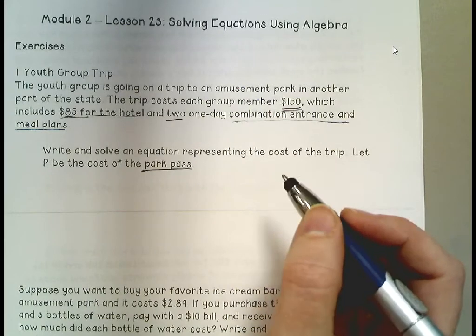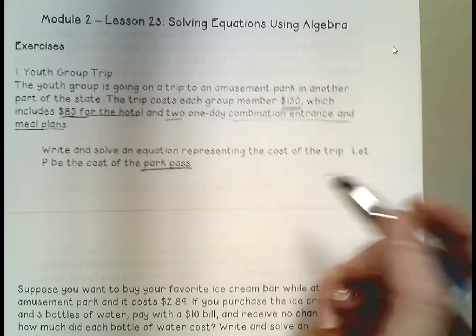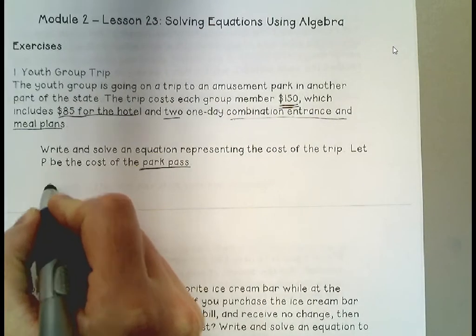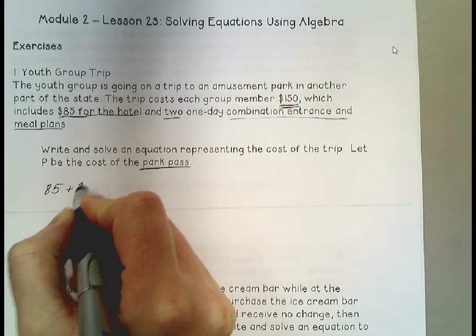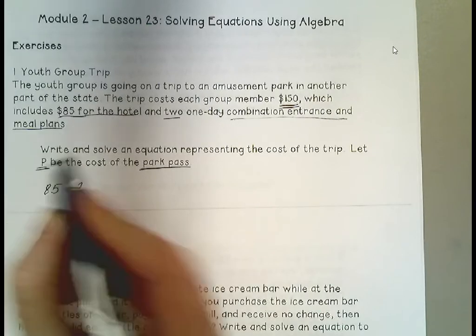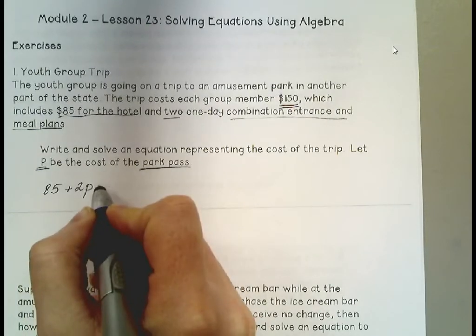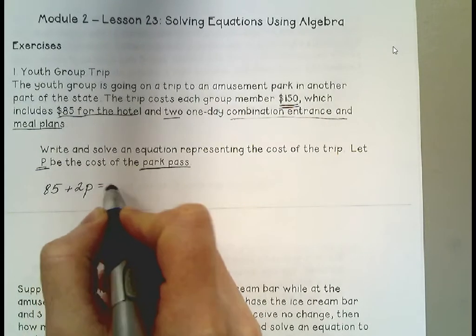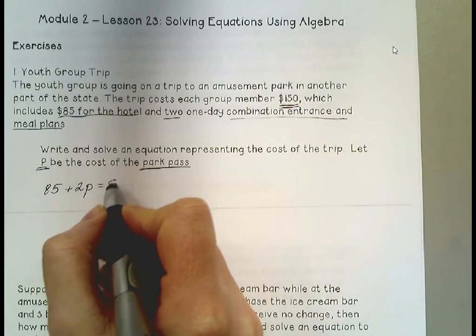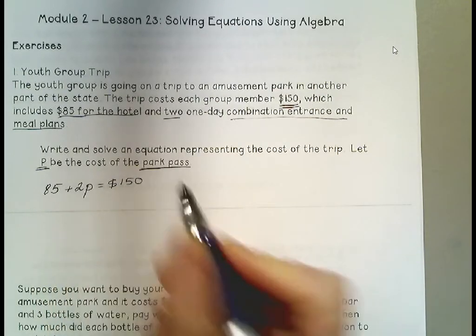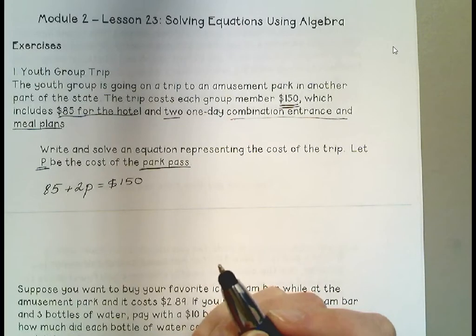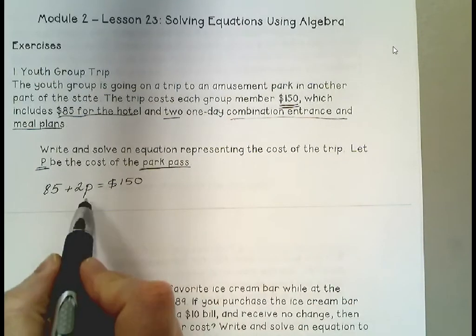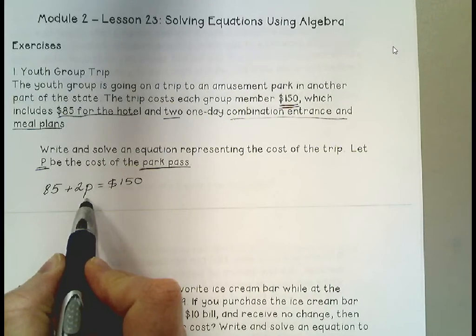So if I add 85 and the 2 park passes, which are denoted to be the P, that would equal the cost of the trip, which is $150. That's our equation right here. So all we need to do is to solve the equation to find what the park pass is.